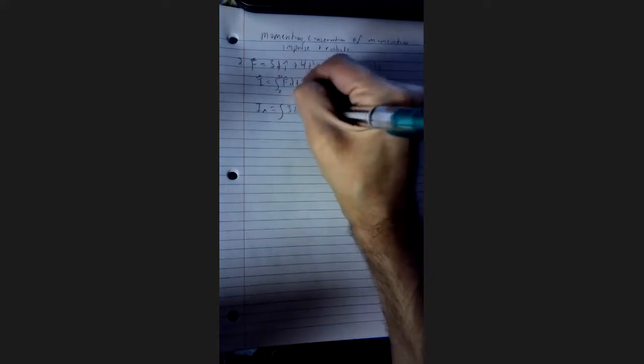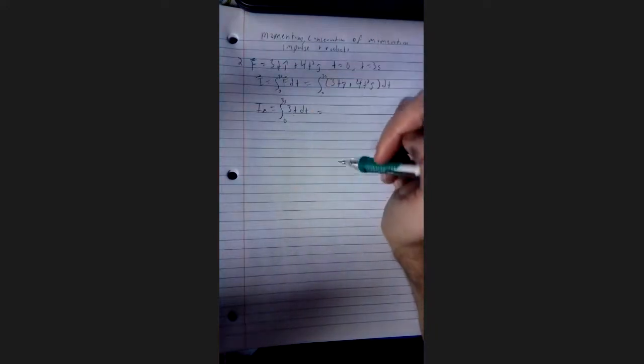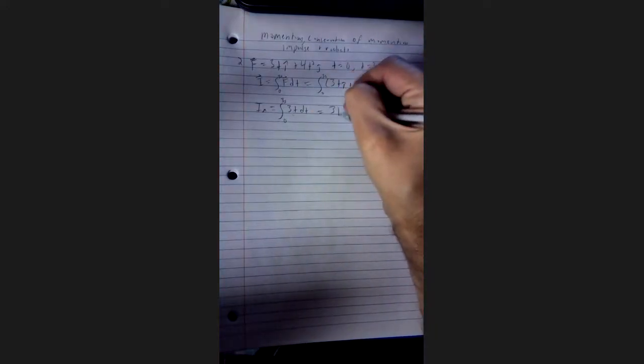So our x part of our impulse is the integral over the x part of our force. So we know how to integrate that. The integral of t is t squared over 2. So we get 3t squared over 2 evaluated from 0 to 3 seconds. So at 0, it's obviously 0.